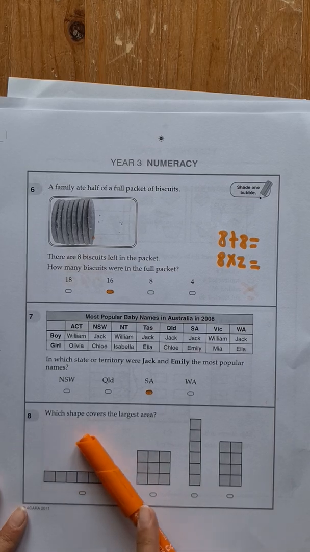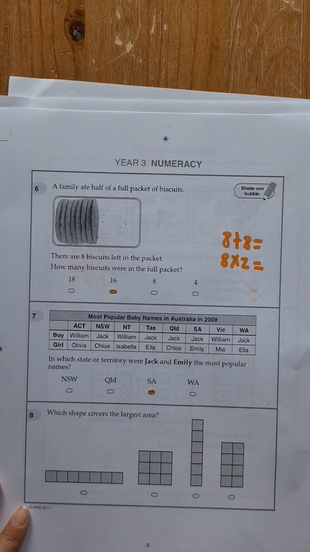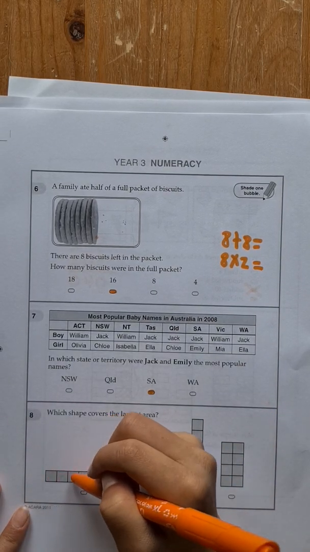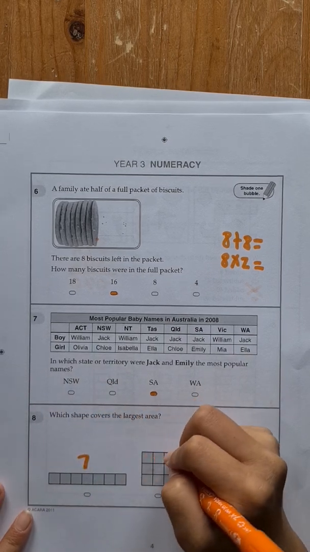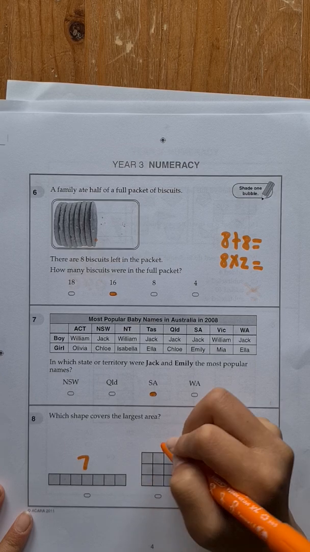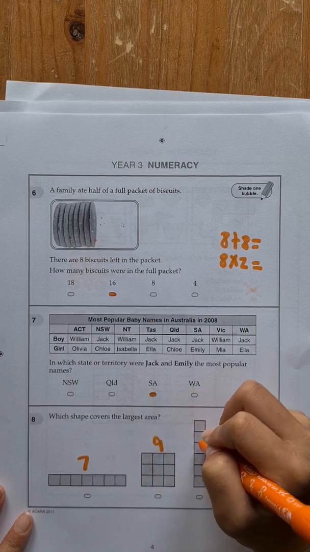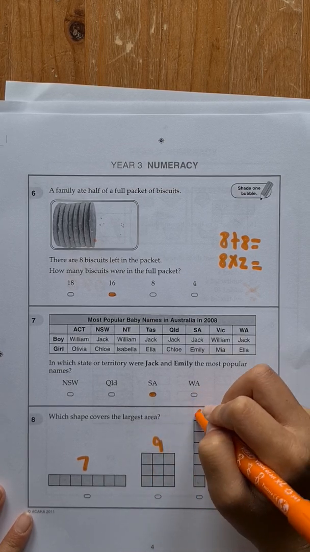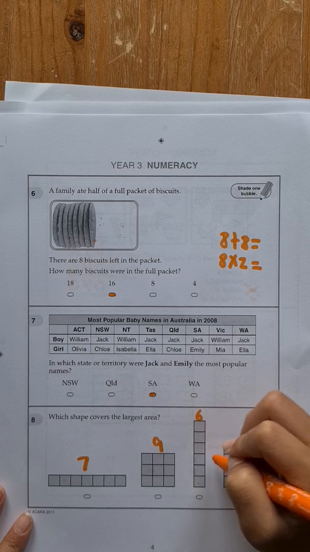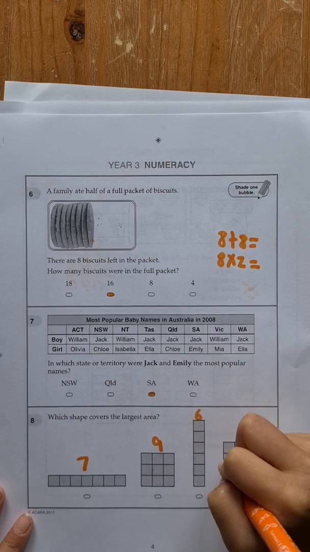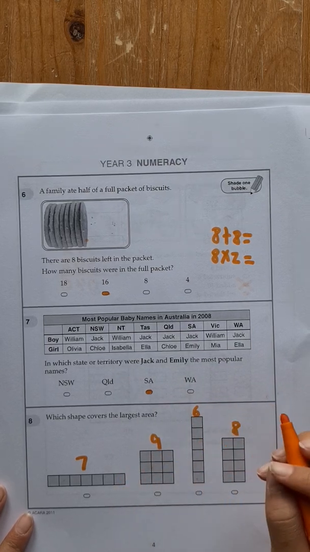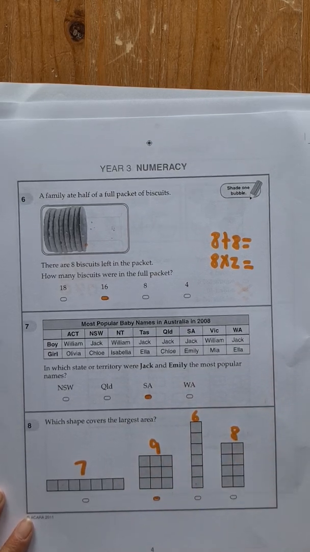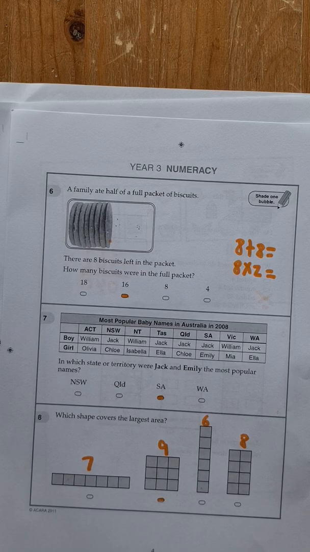Which shape covers the largest area? You can count it like this. 1, 2, 3, 4, 5, 6, 7. 1, 2, 3, 4, 5, 6, 7, 8, 9. 1, 2, 3, 4, 5, 6. And 1, 2, 3, 4, 5, 6, 7, 8. The answer is 9 because 9 has the largest area.